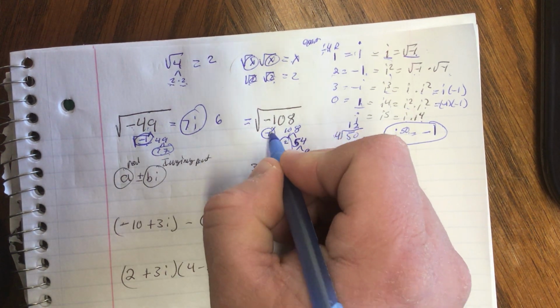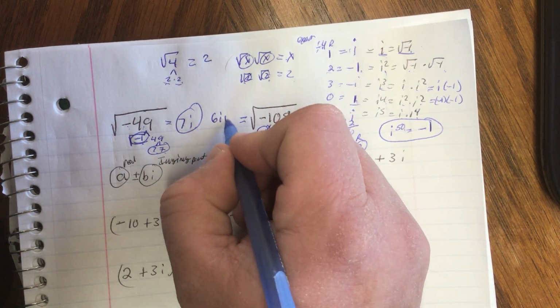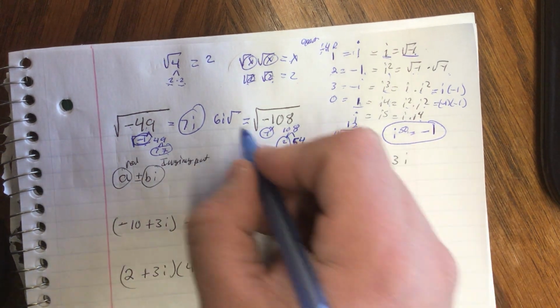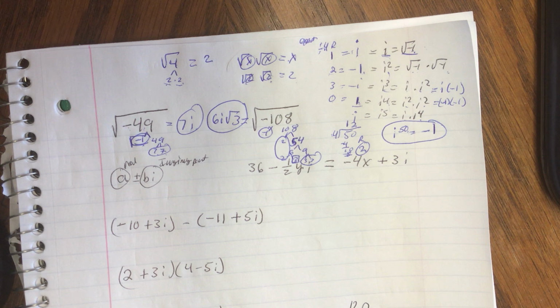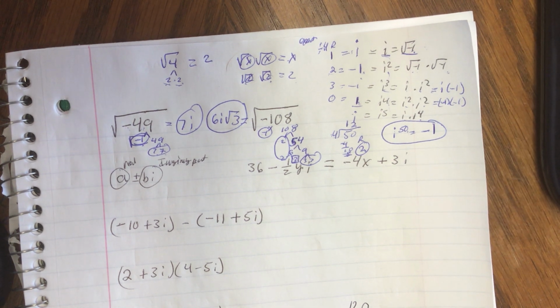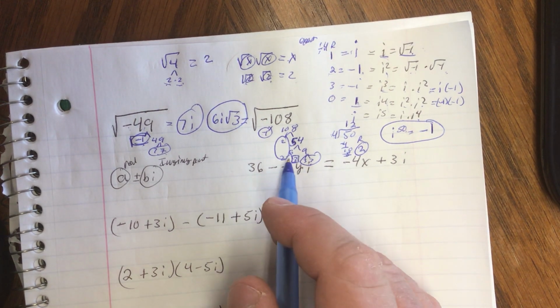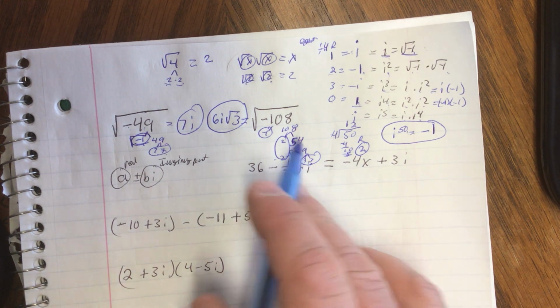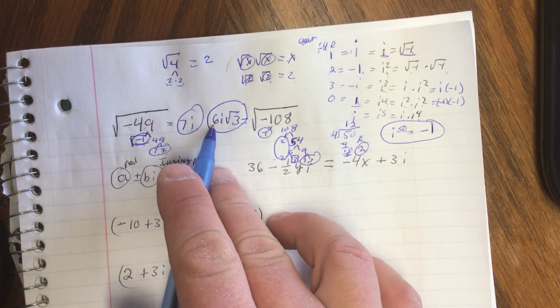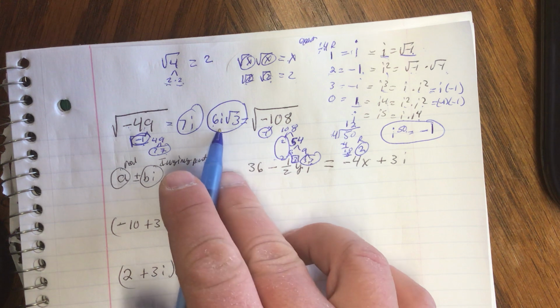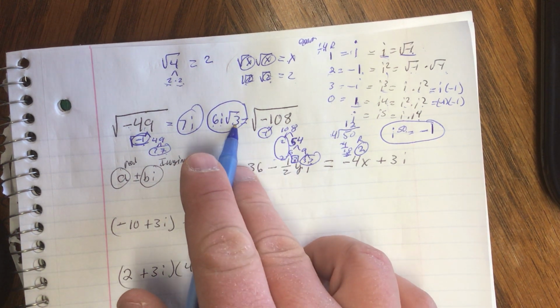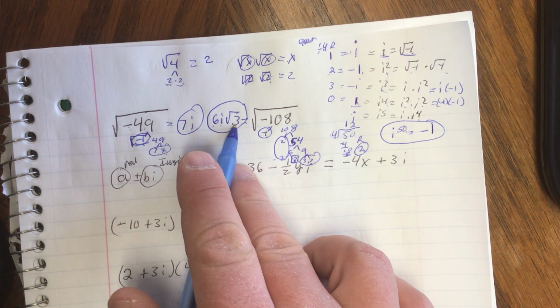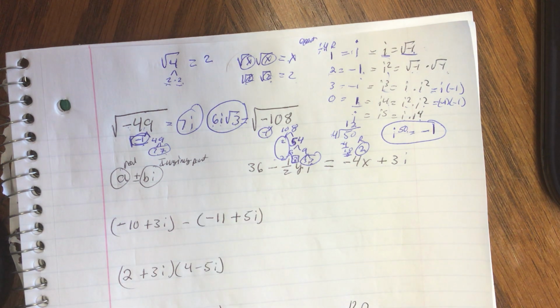I have the square root of the negative 1, i, and roots of whatever's left. That's going to be my 3. So the square root of negative 108 is 6i roots of 3. The 6, because we had a pair of 2's and a pair of 3's, as we multiply those as they come out, I get 6. Square root of negative 1 came out as an i. There was a 3 left under the root, so I can't bring anything out with it. It doesn't have a pair to come out with it, so it's just square root of 3.